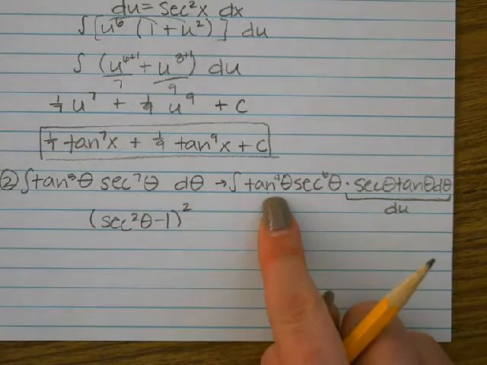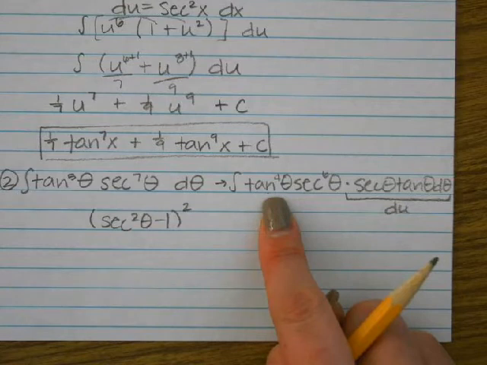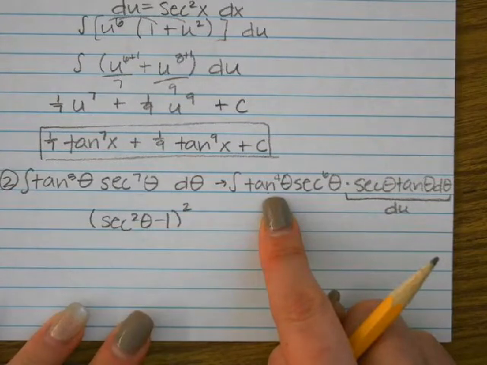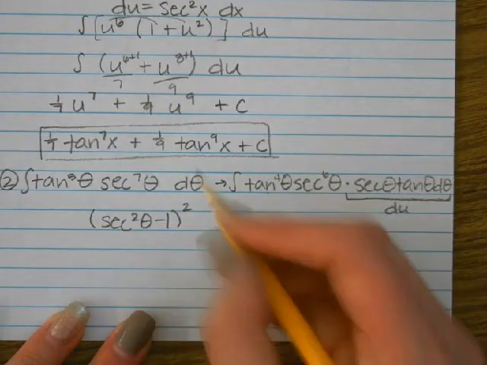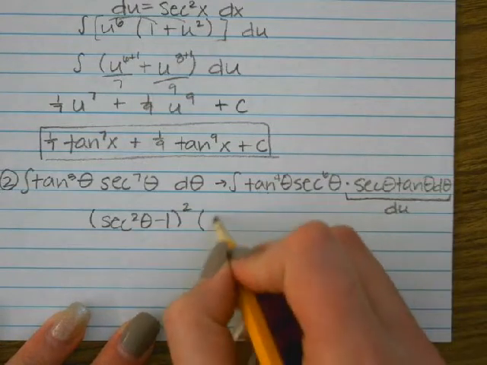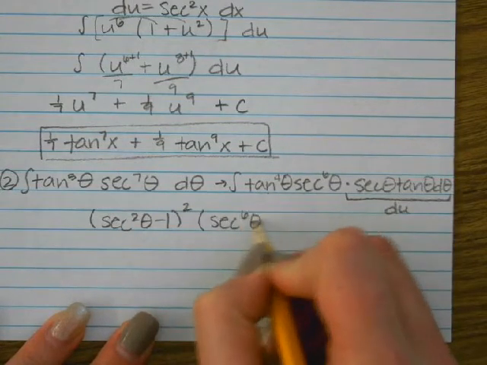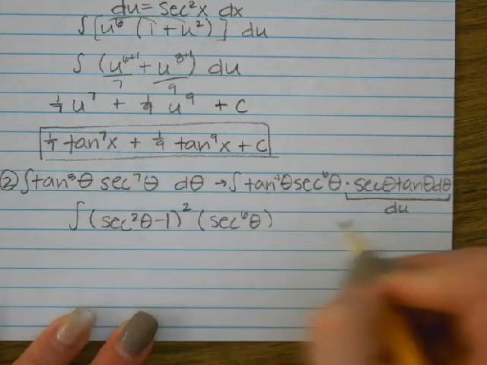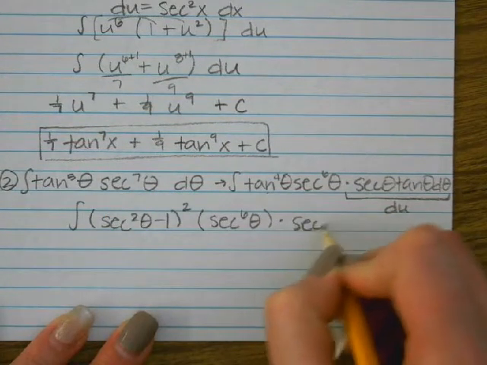So if you look at the Pythagorean identity, it says 1 plus tan squared equals secant squared. And I'm replacing it in for a tan squared, so I had to subtract the 1 over. So secant squared minus 1. And then we also have our secant to the 6th. Okay, and then we have the part that we were saving to be the du.